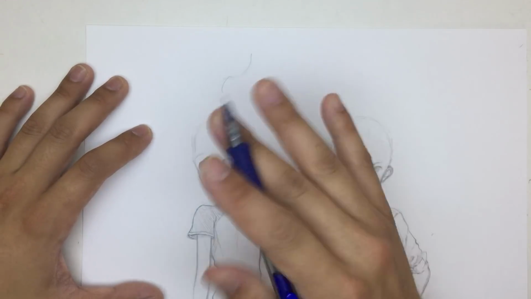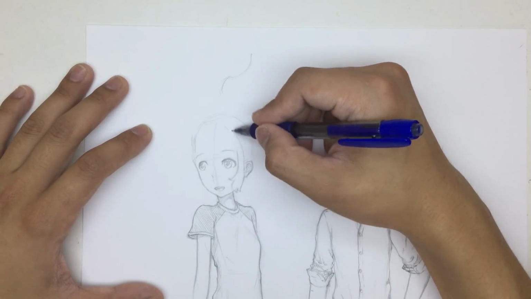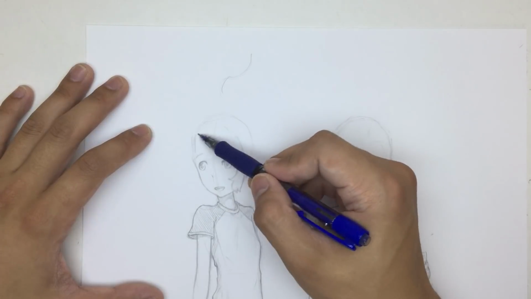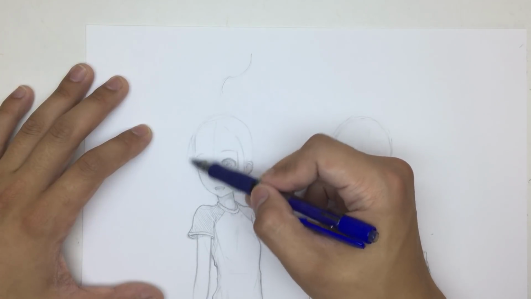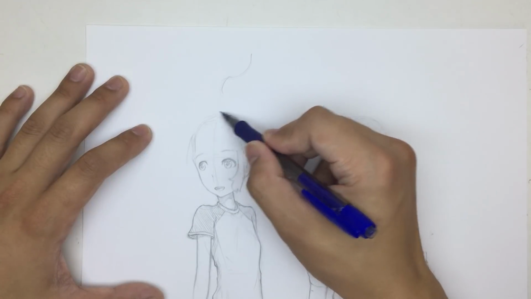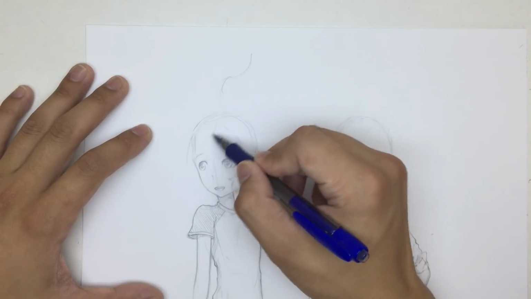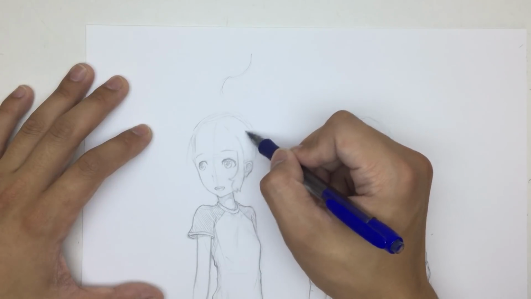Okay, so I'm just going to give her a ponytail. So it's going to go up like this. This is going to be her bangs, and then everything is going to go backwards like this. I'm just going to make this the edge for her hair, because it's going to be tied towards the back, and then it's a ponytail.